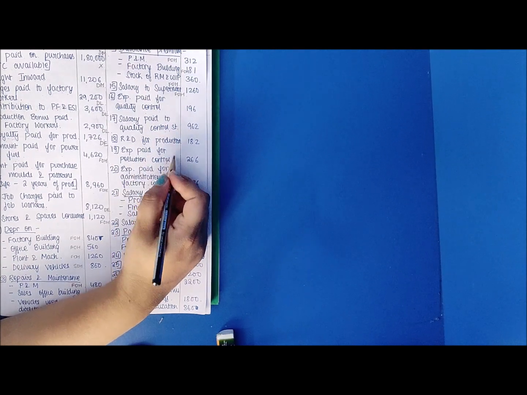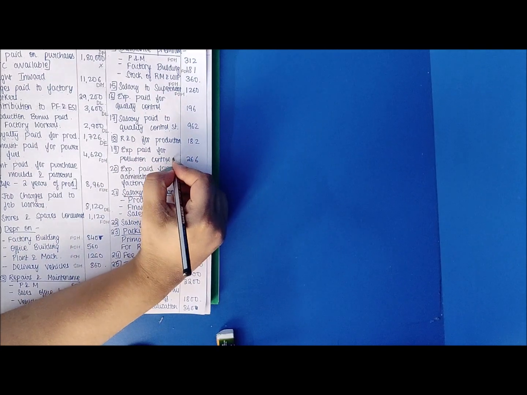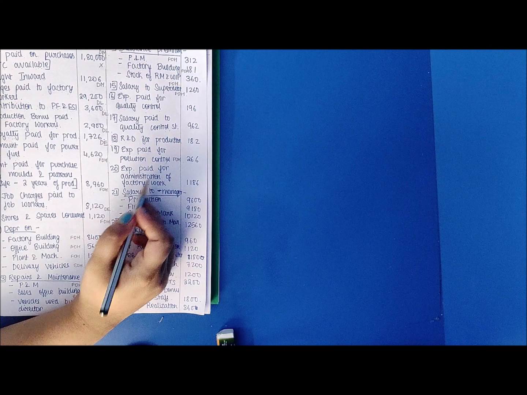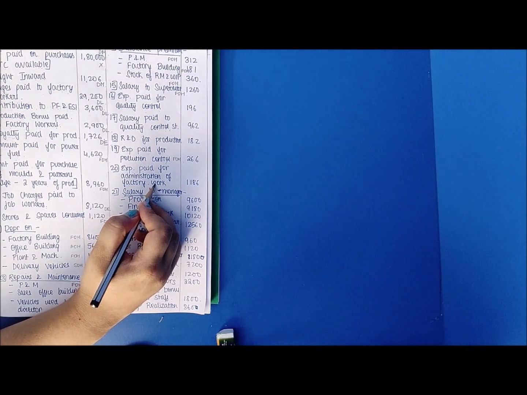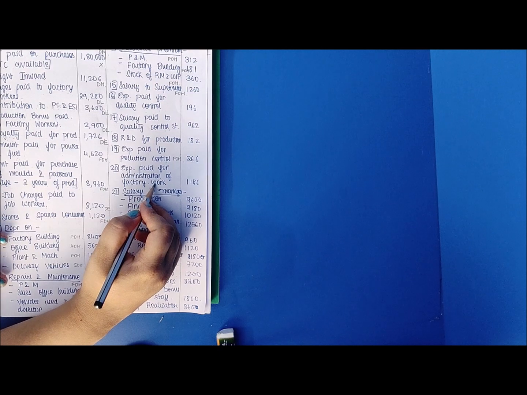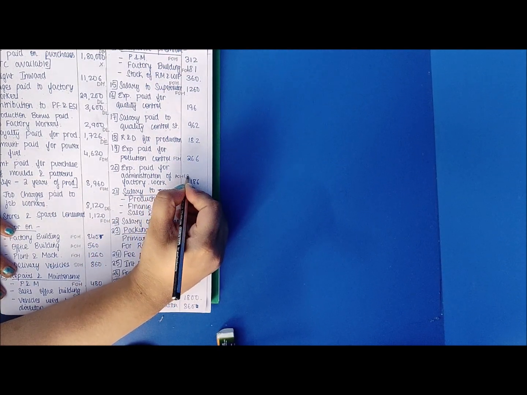Now pollution control, where will you control the pollution? Obviously in the factory. So this will come under factory overheads. Next is expense paid for administration of factory work. So this will come under admin overhead related to production.